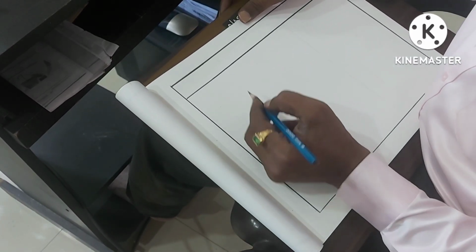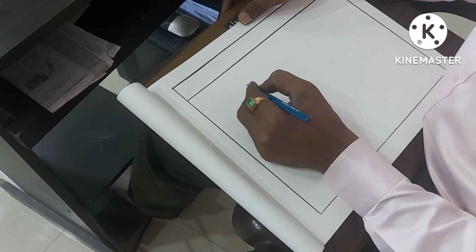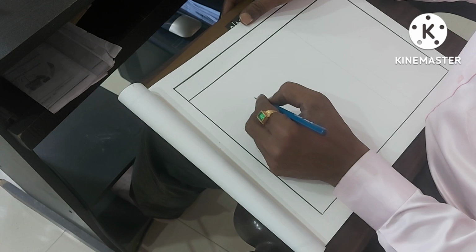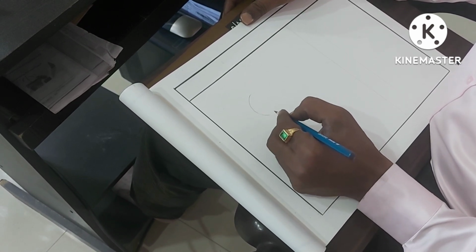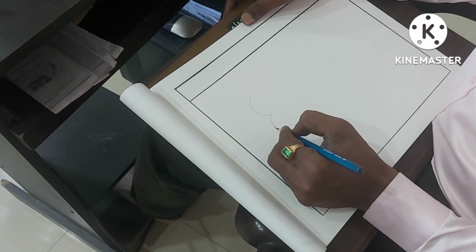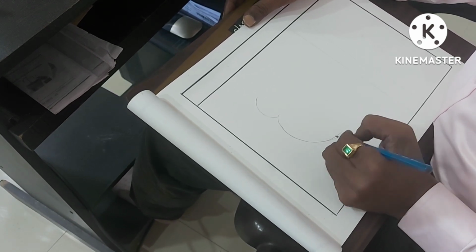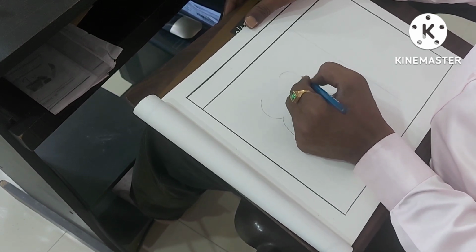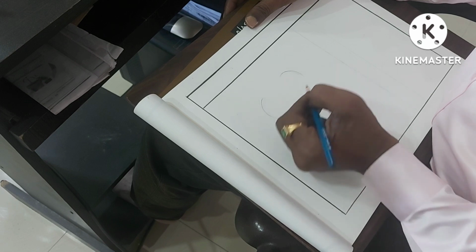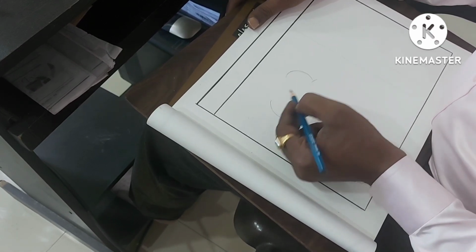Now I am going to start the shape of the heart. Naturally, the heart consists of 4 chambers. The upper chambers are called auricles, and the lower chambers are called ventricles. Before going to draw this diagram, you have to draw the upper chambers of the heart.